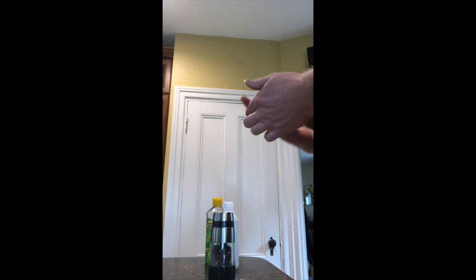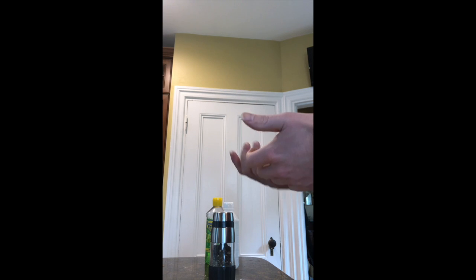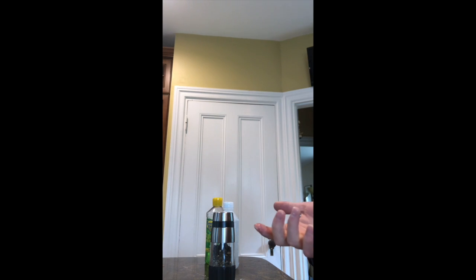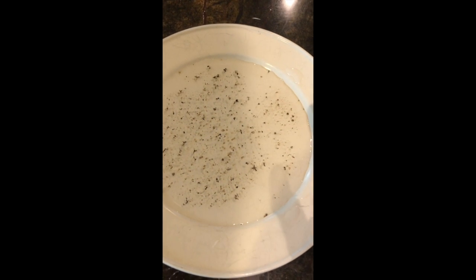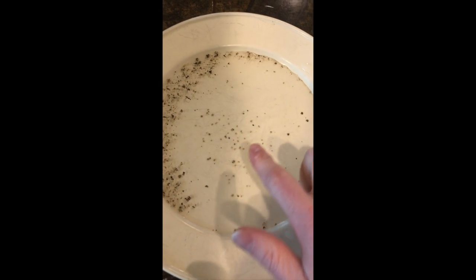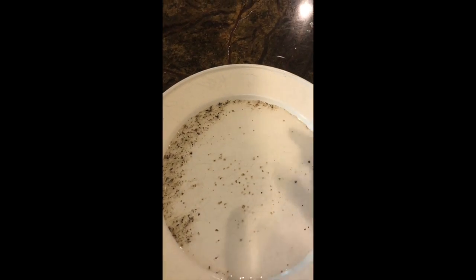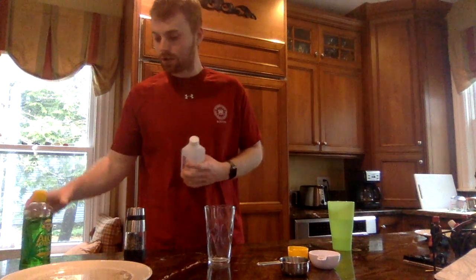Okay, so now that I have my soap, these pepper flakes, we want to think of those as germs. So when I put my finger in with soap, we're going to see what happens to the germs when my finger goes in the water. So here we go. What are you noticing happening when I put my finger in?